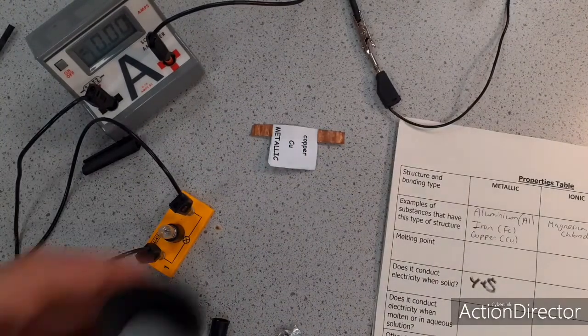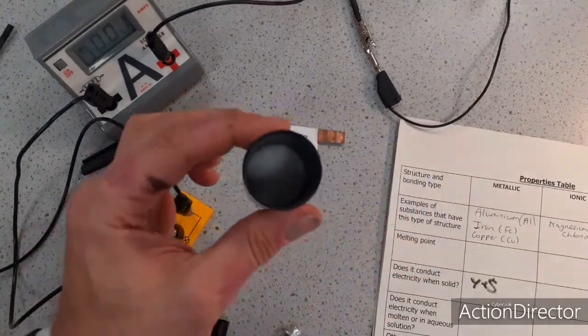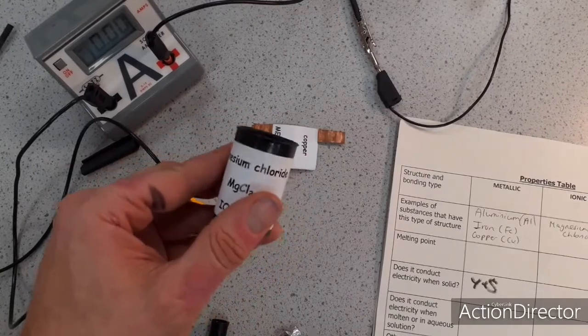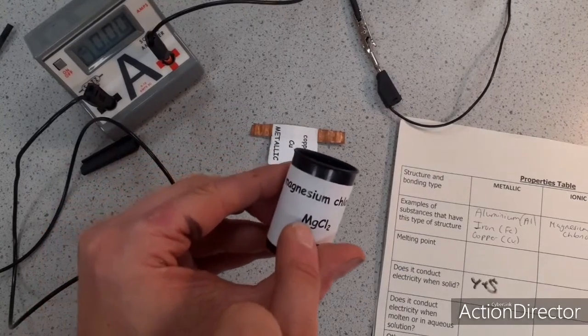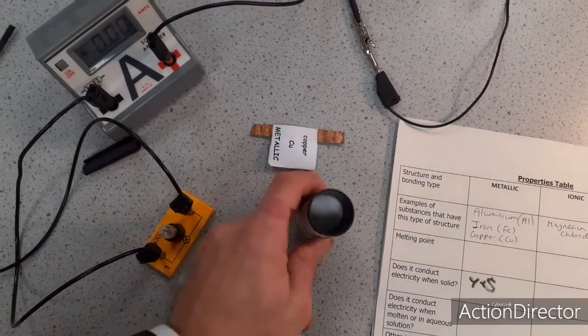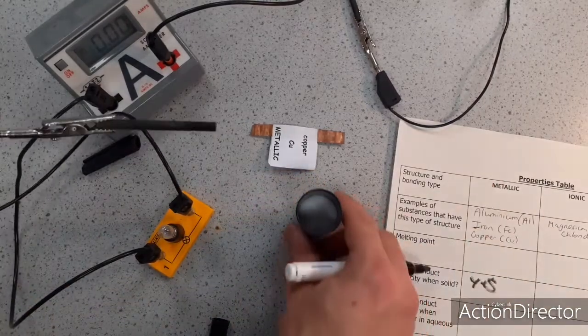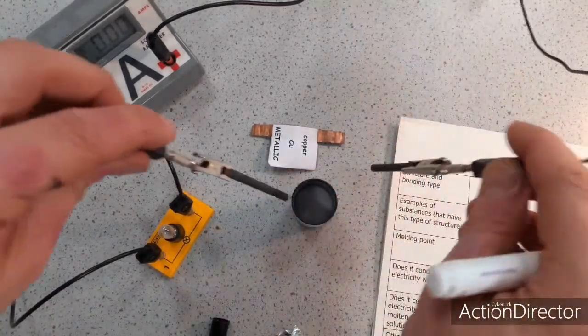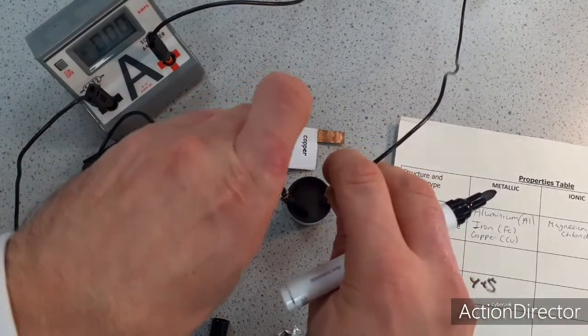Now, to test the ionic substances such as magnesium chloride, which is a compound with a metal and a non-metal in it, I'm just going to insert the 2 graphite electrodes and use those to complete the circuit.